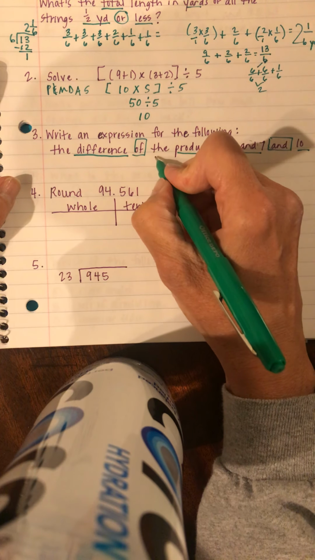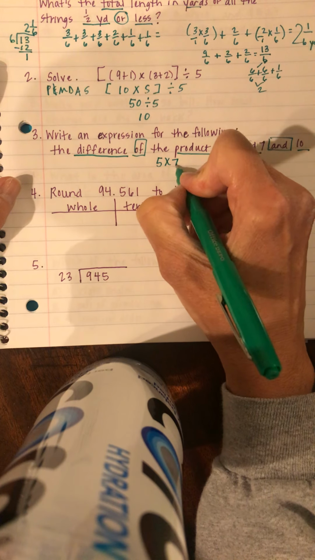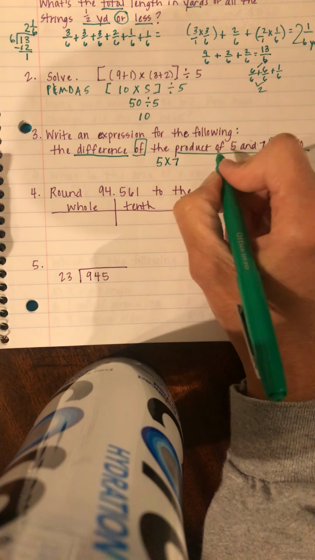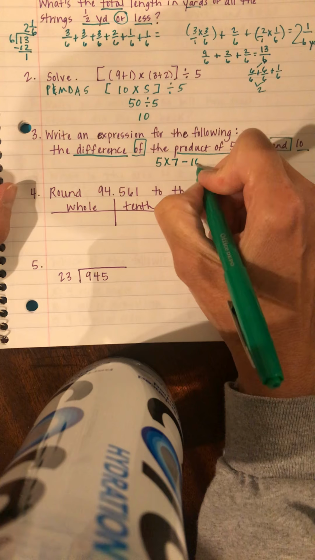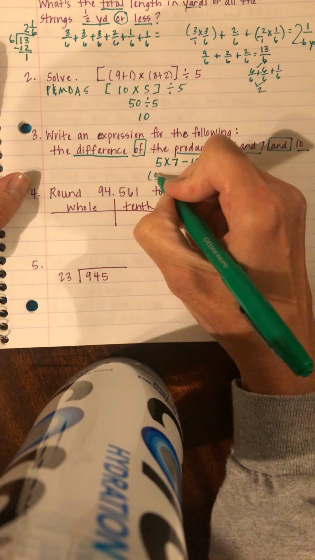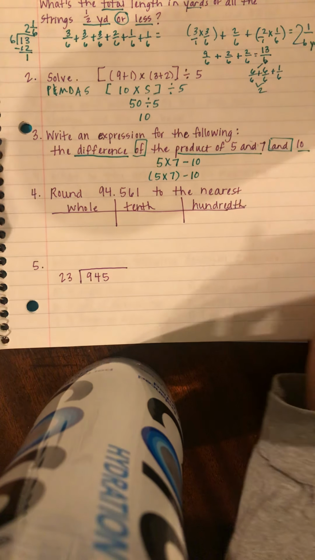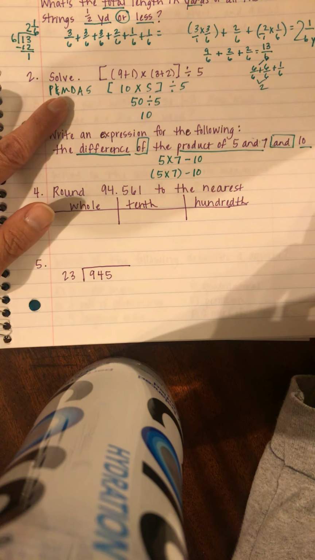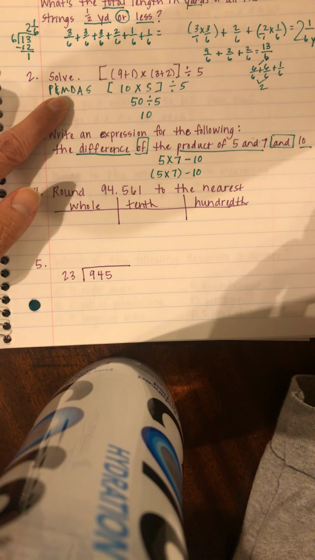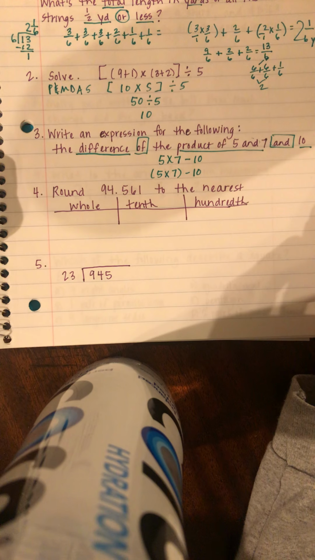We know product means multiply, so that means I would write 5 times 7. Difference means subtract. Then I'm going to subtract 10. Now on this one, we could have it with or without parentheses because order of operations says I would multiply. Back up here in the previous problem, it says I would multiply first anyway. So you can write that one with or without your parentheses.